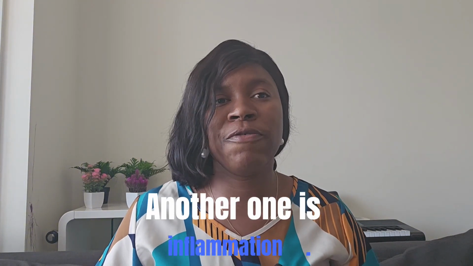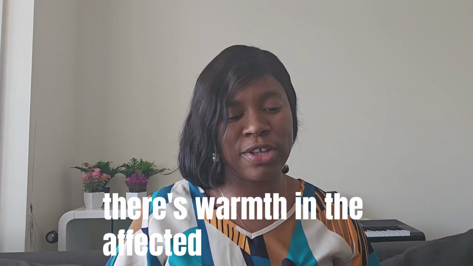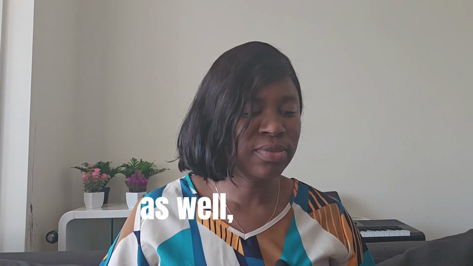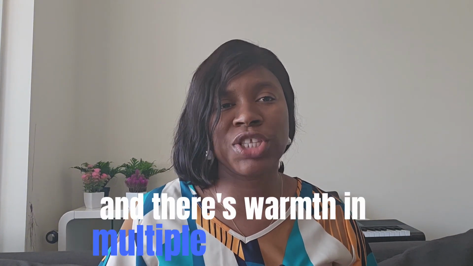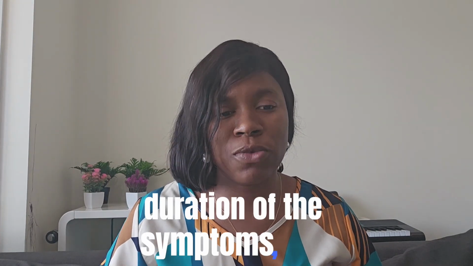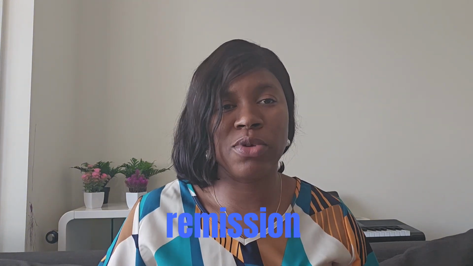Another one is inflammation. Under gout, there's redness, swelling, and warmth in the affected joints. And under rheumatoid arthritis as well, there's swelling, tenderness, and warmth in multiple joints. When we are talking about the duration of the symptoms, under gout, it lasts from days to weeks with periods of remission.